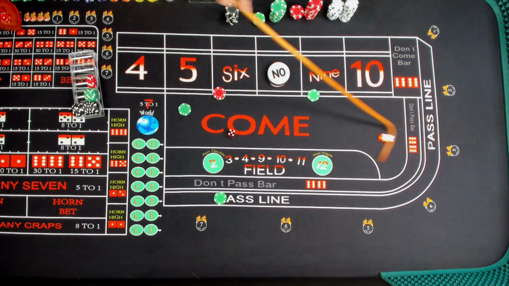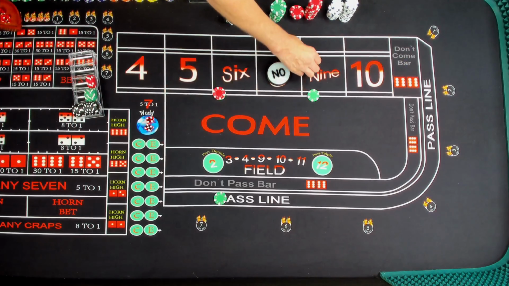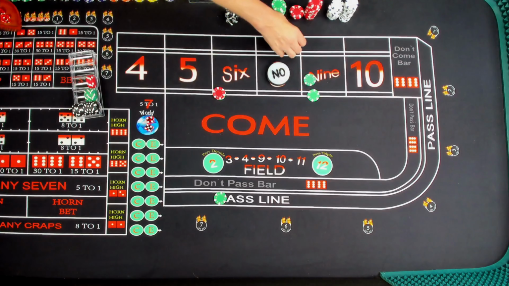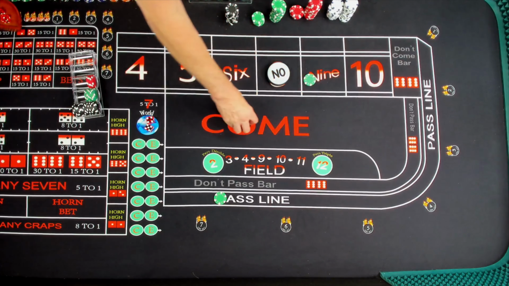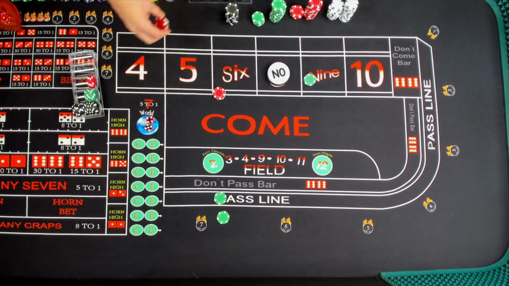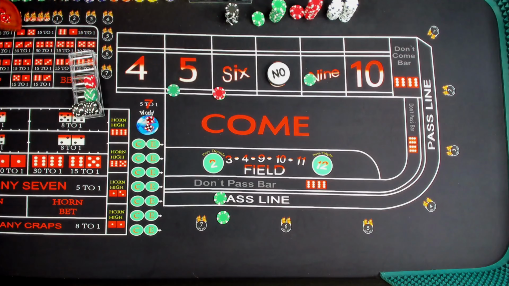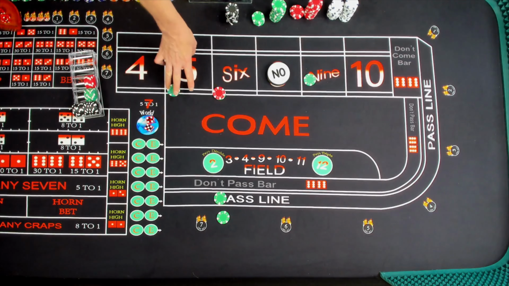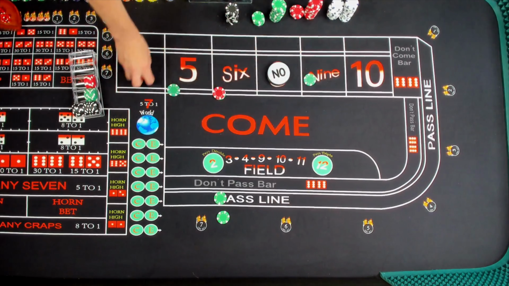And 9. We travel here, but we've got to pay that 9. We'll come down. We'll drop 25 behind, and we'll drop it on the 5. We'll place the 5. We always have 4 numbers working. We basically have the inside working. We're waiting for these to hit before I can convert to odds.